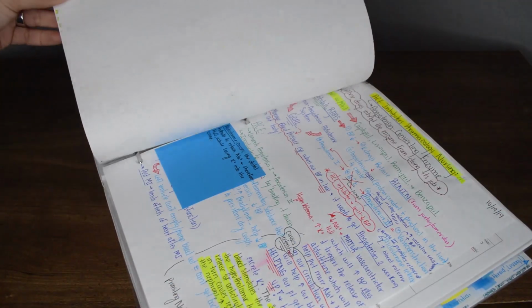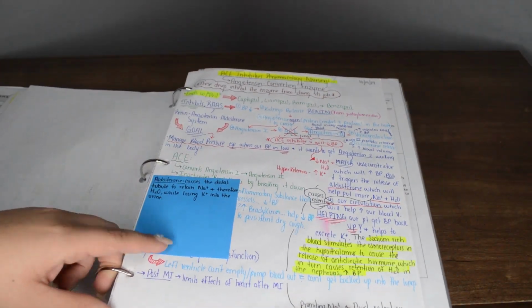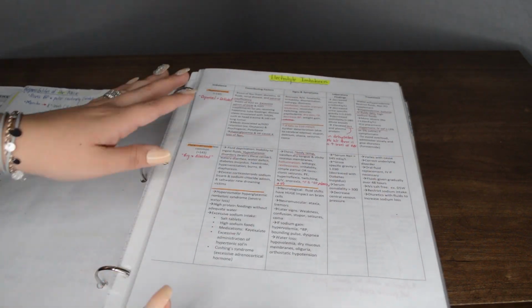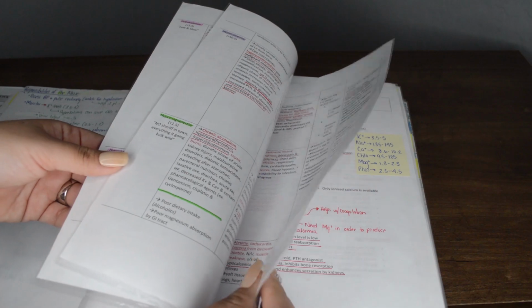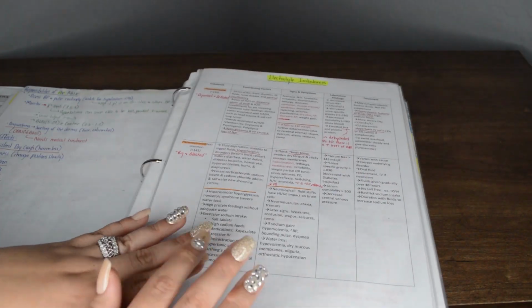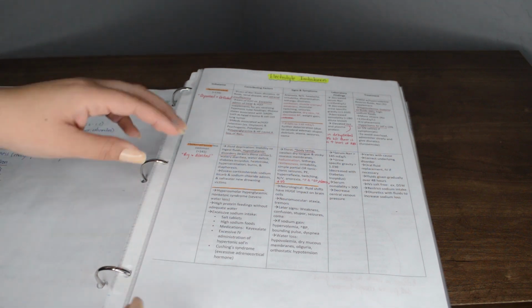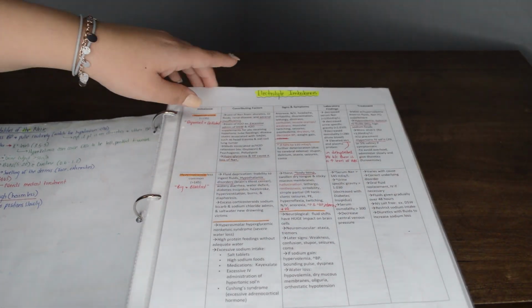As I flip through them, again, these are just random papers that I put right behind my actual study guide. I like to use sheet protectors around papers that I know I'm going to be using for not just this block, but for the blocks to come. So this little sheet I actually made all on my own.